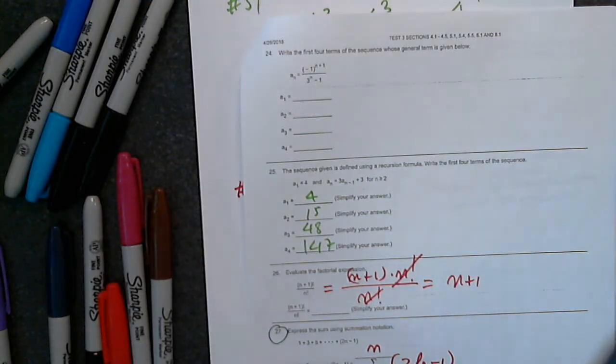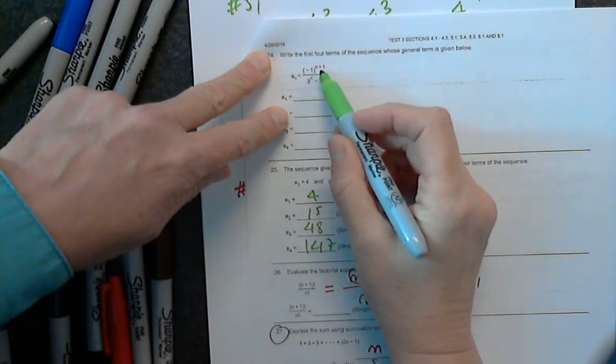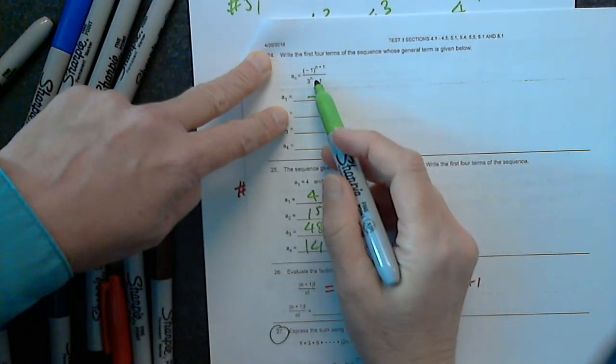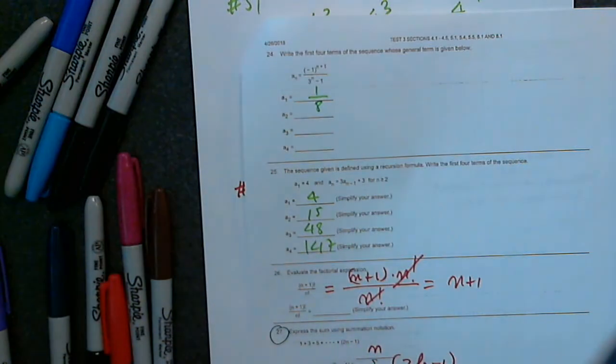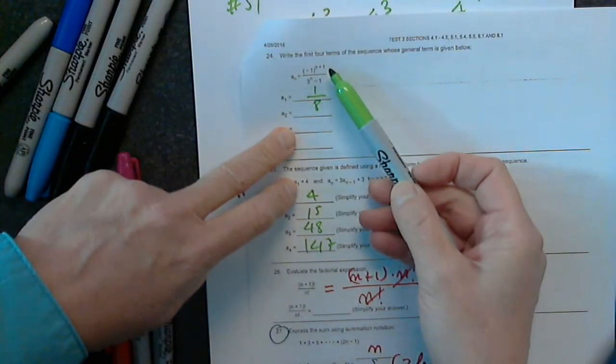Okay, so a sub 1: 1 plus 1 is 2, so the bottom is 2, and the top is 1. In the general formula, or the general term, I replace n by 1. Now I replace n by 2. 2 plus 1 is 3.